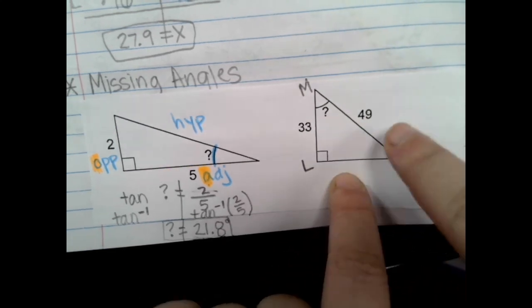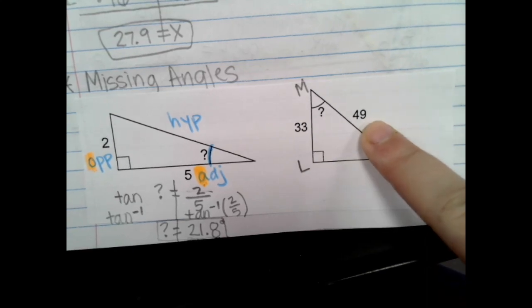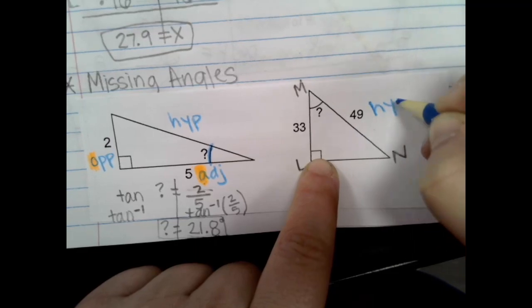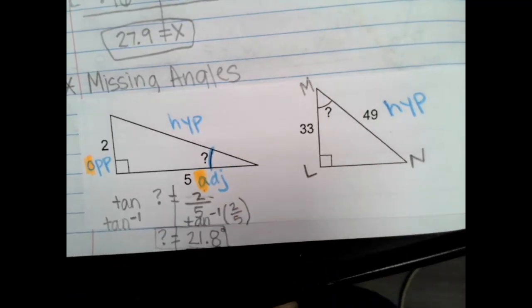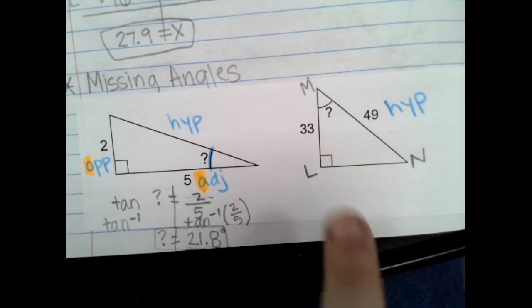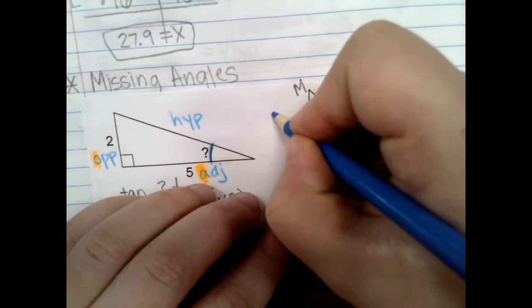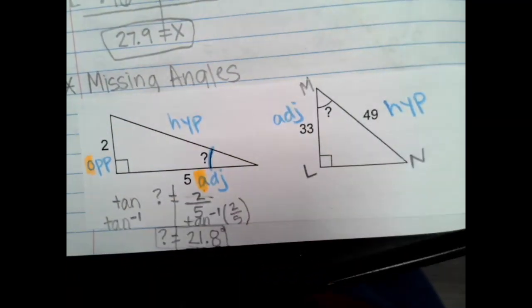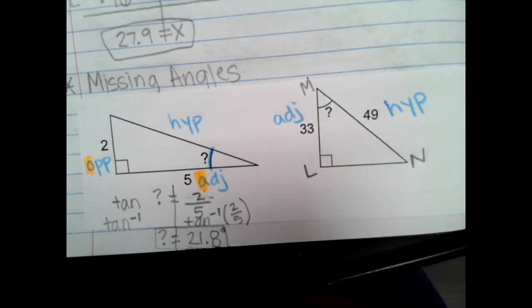If I look at M, what is this 49? Is that opposite, hypotenuse, or adjacent? Good. It's across from the 90, so that's my hypotenuse. And what about my 33? Is that going to be my opposite? Is it across from the M? Or is it touching the M? It's adjacent. Good. So here I have adjacent and hypotenuse.